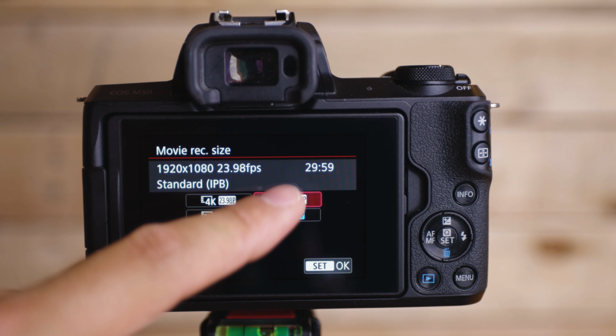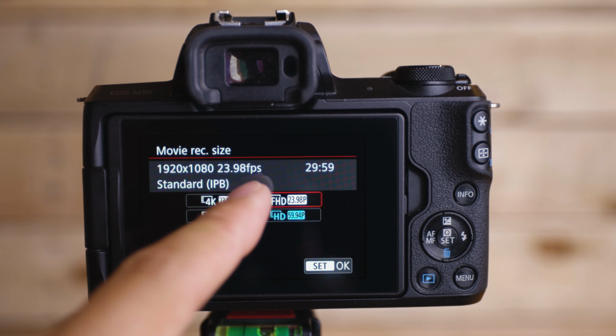For that film look, we will need to shoot at 24 frames per second. Why, I hear you ask? Because traditionally film was shot at 24 frames per second and our brains have been conditioned to associate that frame rate with movies. And although this is slowly starting to change, if you want that associated film look with your video, then you will want to shoot at 24 FPS.